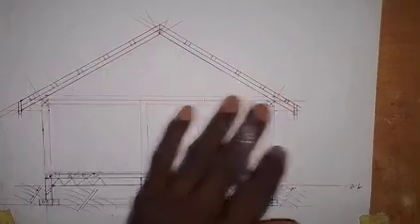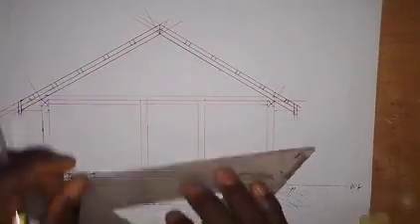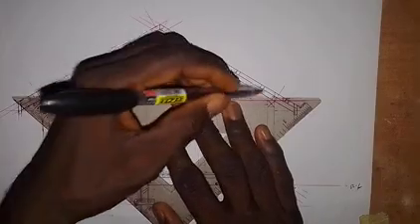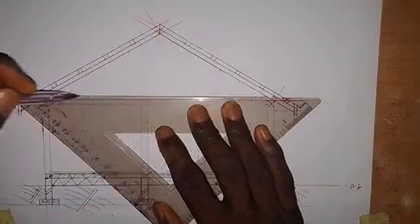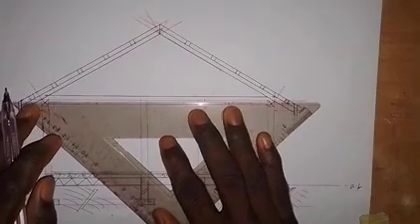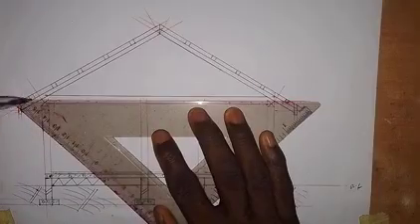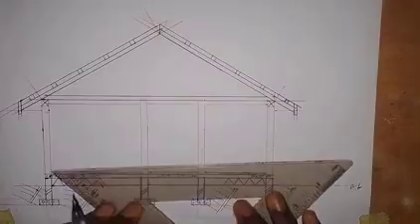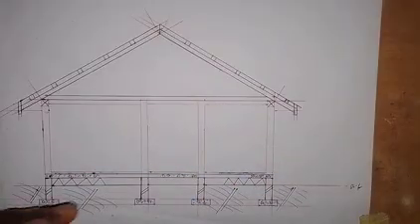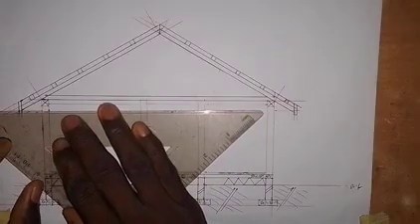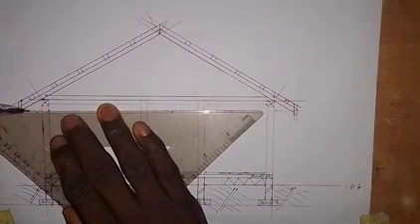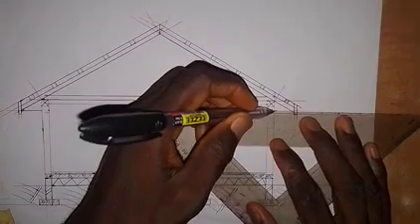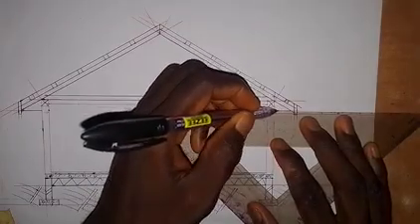Alright, so I've done it the way I did it here. What we are going to do now, for this tie beam, is make it a thick line from here to here. And then we also do it down here. So this is the tie beam. For this also, this is the projection, so make it thick. Alright, so we have this.